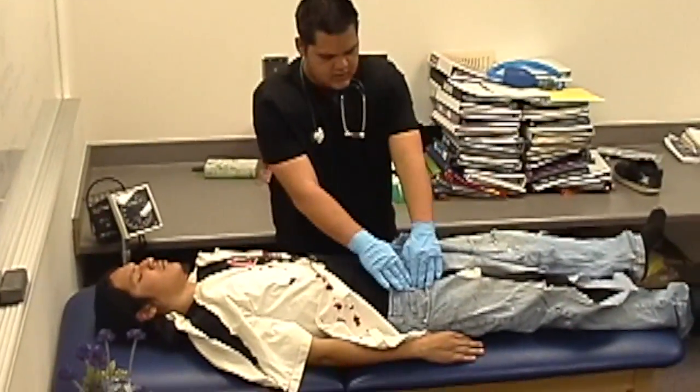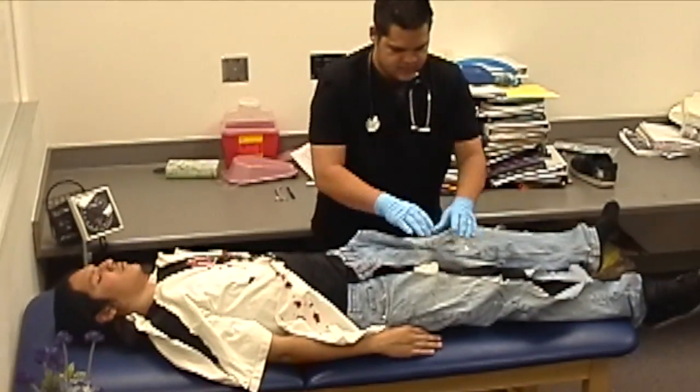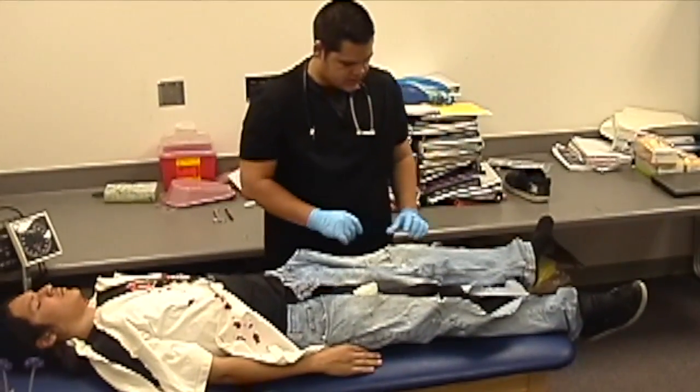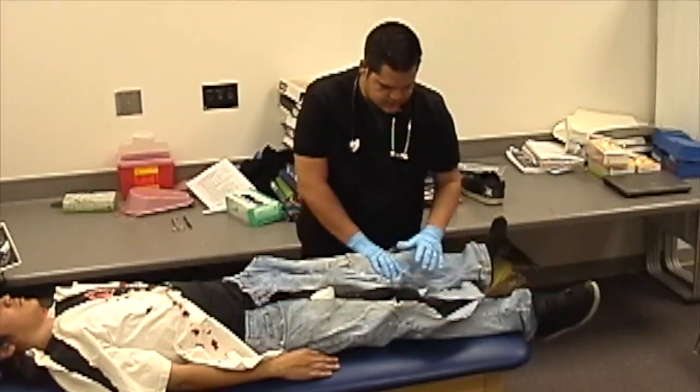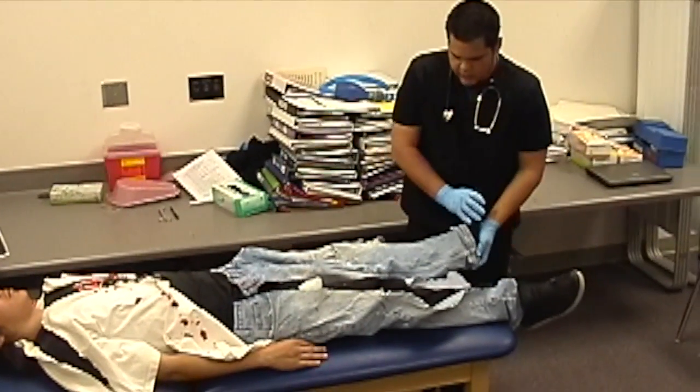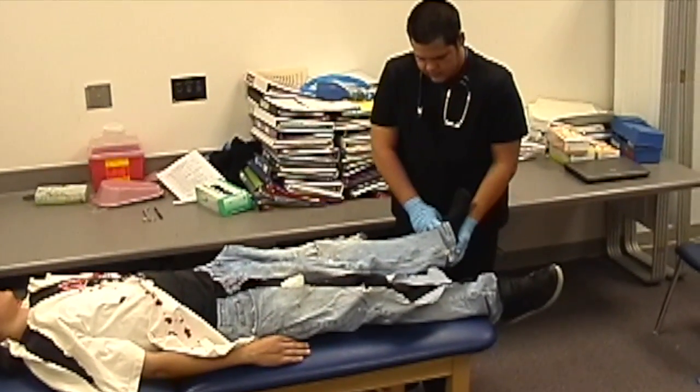Feel the pelvis for any DCAP BTLS. Compare the size of the upper extremity for any DCAP BTLS. Feel the lower legs for DCAP BTLS. Assess sensation and movement in the foot and pulse.